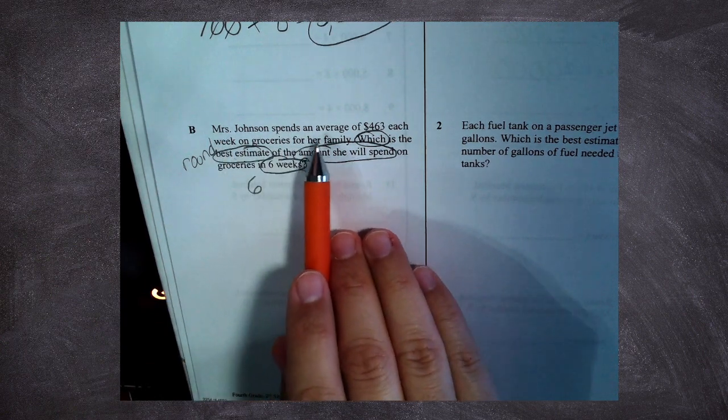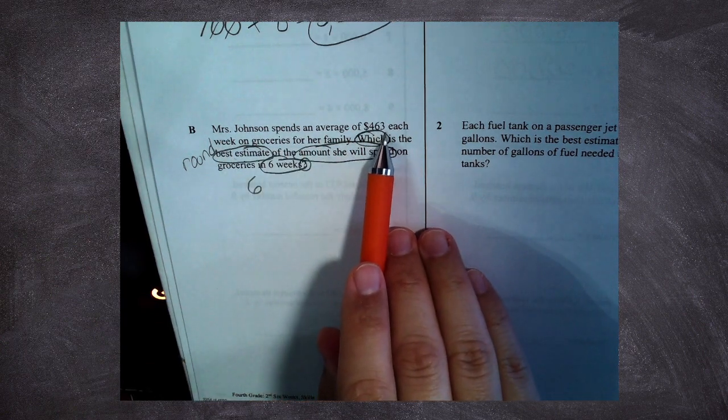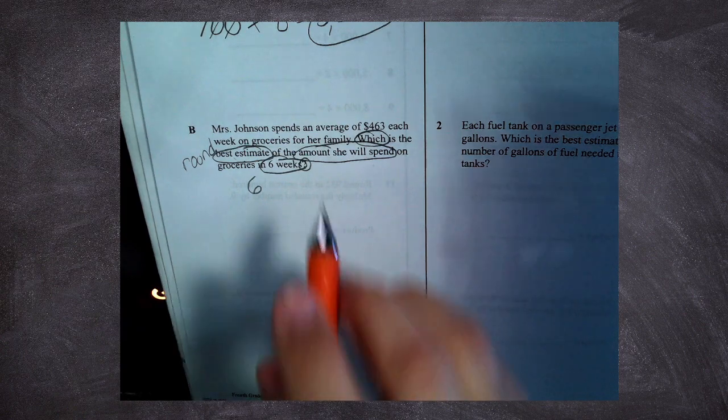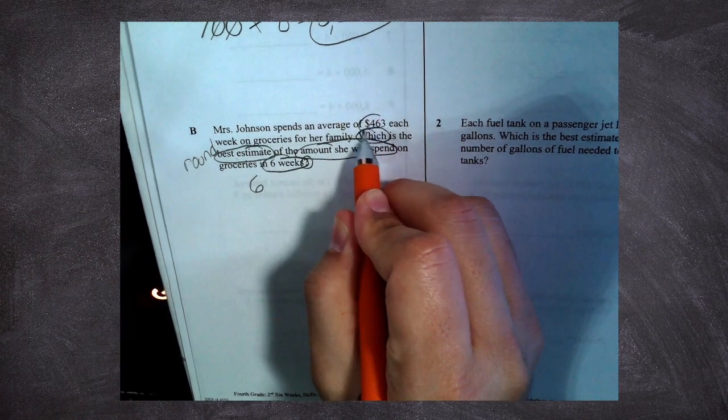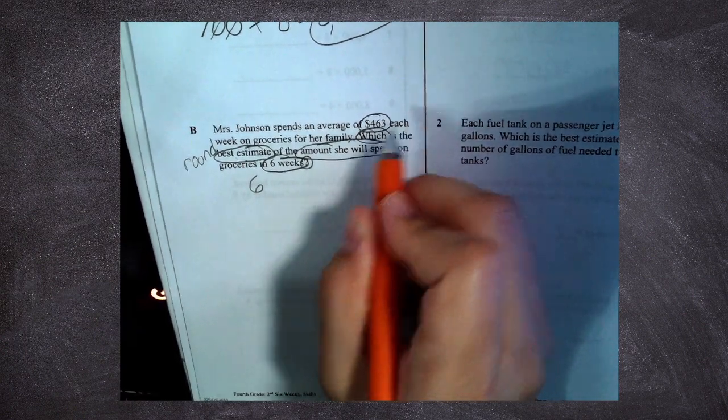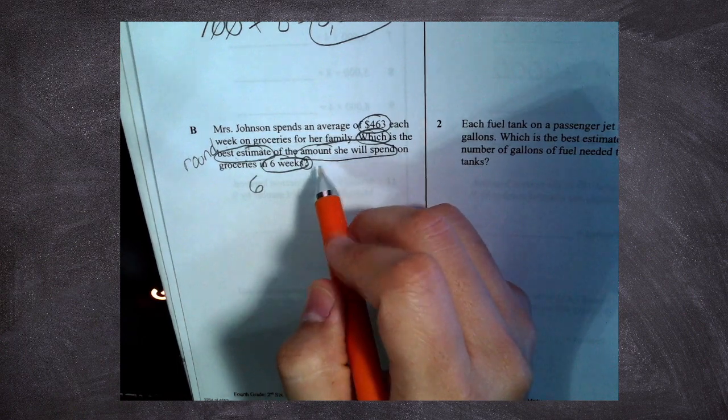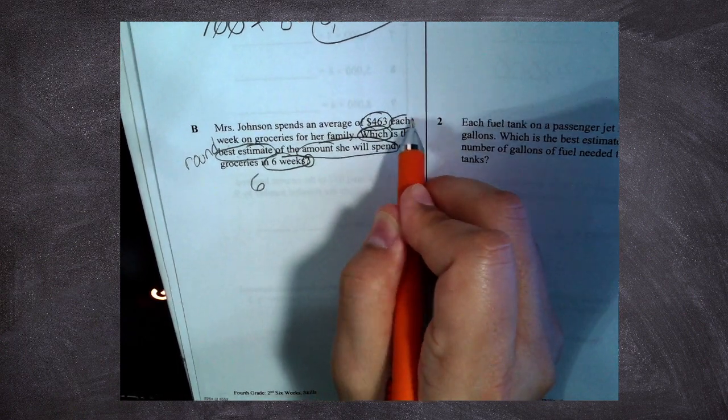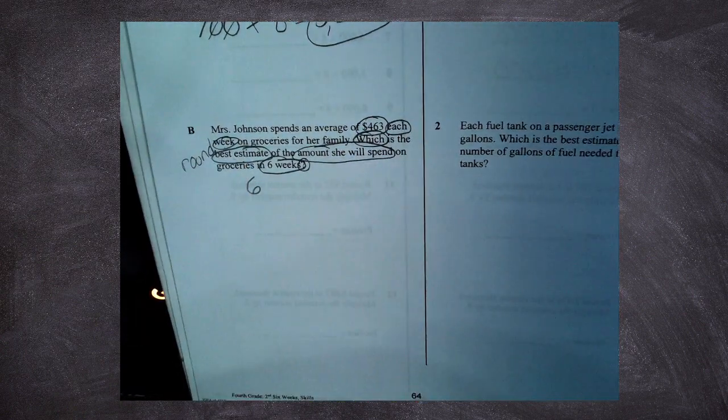Mrs. Johnson spends an average of $463 each week on groceries for her family. Before I get to the rounding, they use the word each. And when I see words like each and every and per and even amount or equal amount, what operations should I start thinking of?